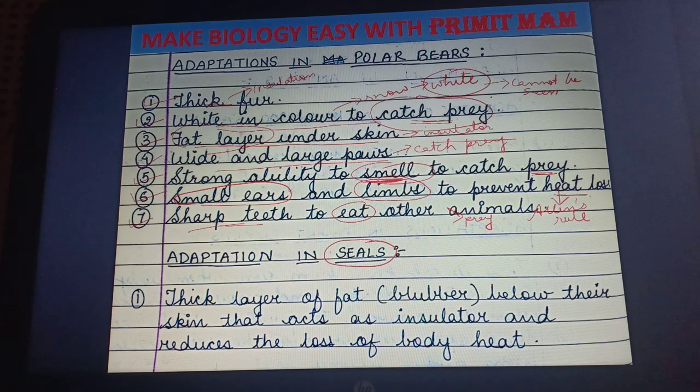Again, seals are mammals which are found in the colder climates. The adaptation is they have a thick layer of fat, which is called blubber, below their skin that acts as an insulator and reduces the loss of body heat. So the fat layer is there under the skin, and due to this fat layer the heat loss from the body can be prevented, because the fat layer acts as the insulator.